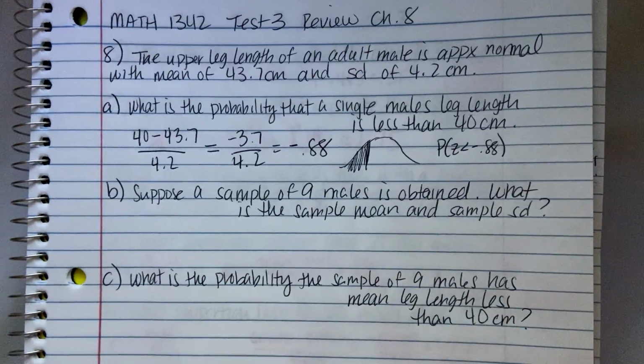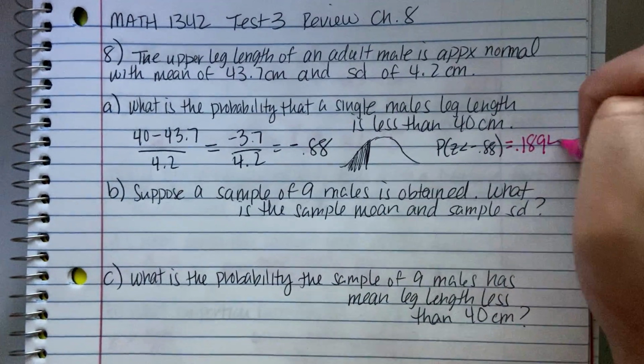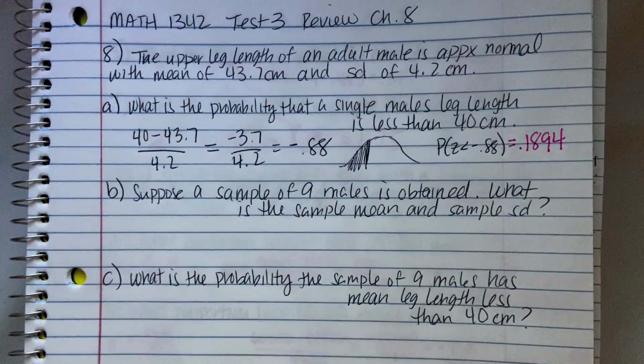I want to say 0.1894. So that is the chance of a single person's leg being less than 40 centimeters. Stubby legs. We don't make fun of people with stubby legs.